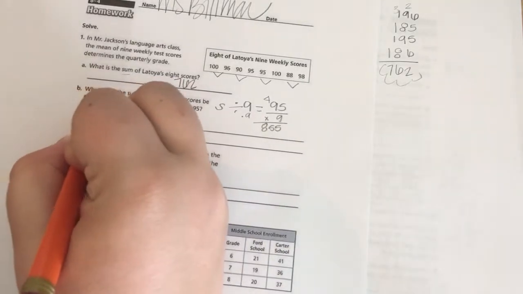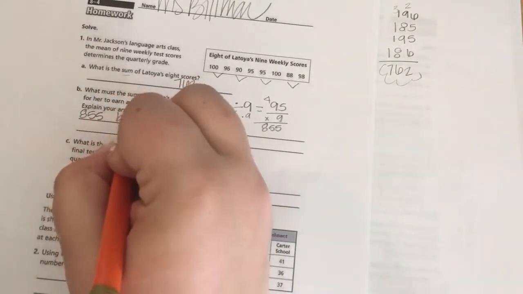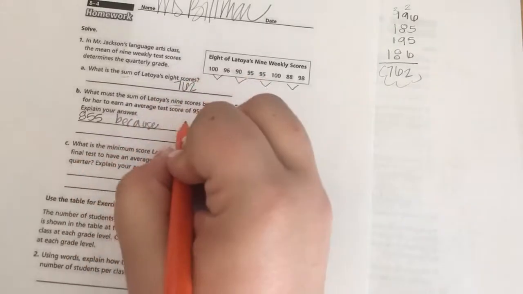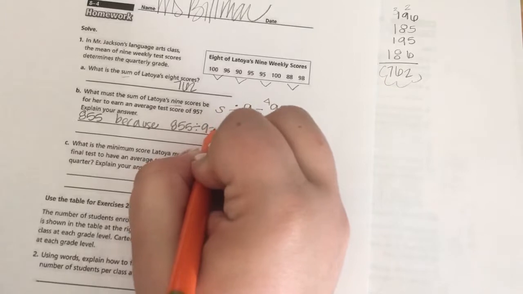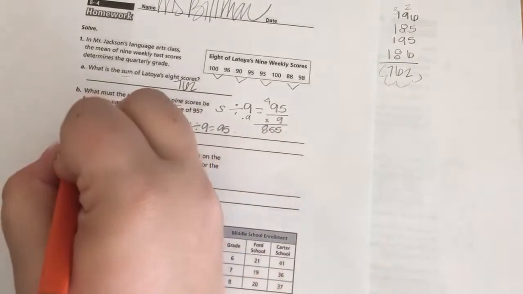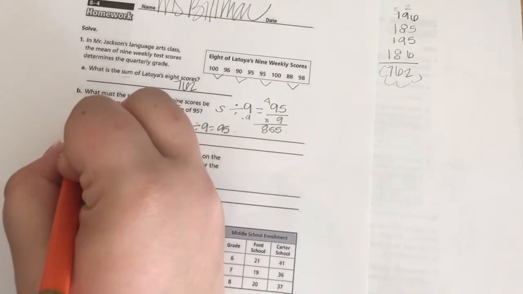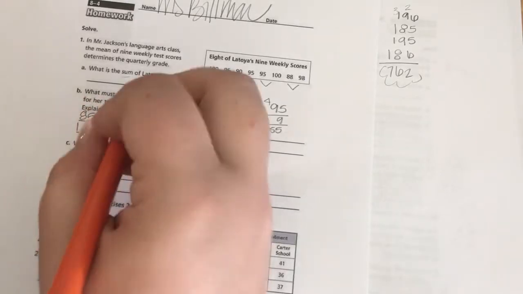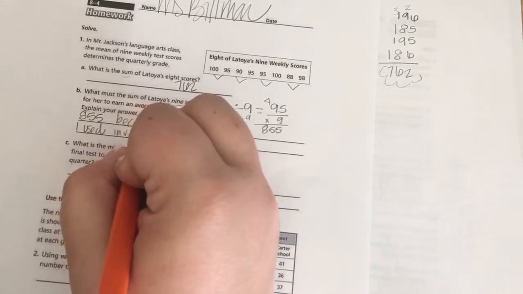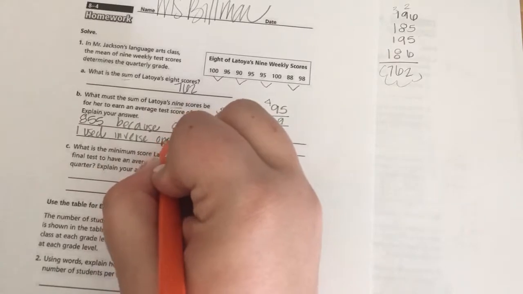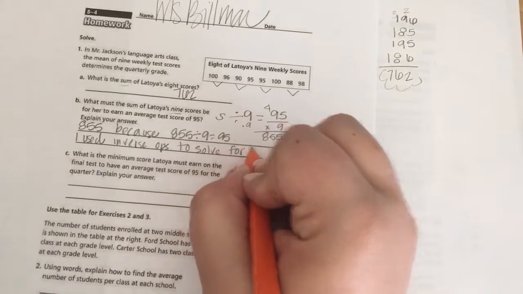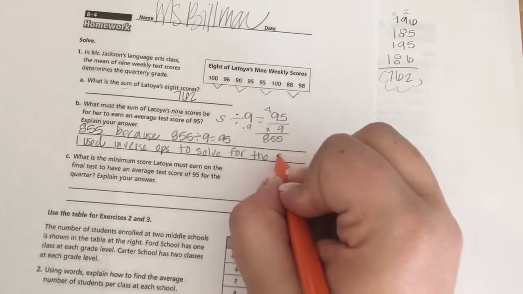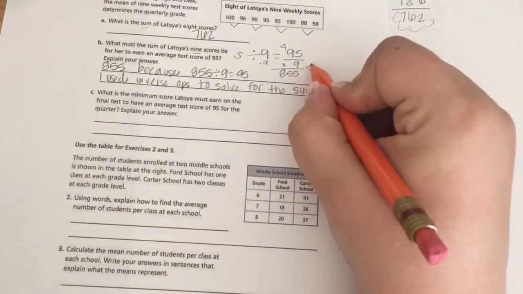as my total score. So if she wants an average of 95 on all 9 of the weekly tests, she wants an average of 95 overall for the quarter due to the 9 weekly tests, she needs to have a total of 855 points earned. Now you'll see there's a big difference between the 855 that she's after and the current 762. Well, we're going to use that in question C to help find what she actually has to have.